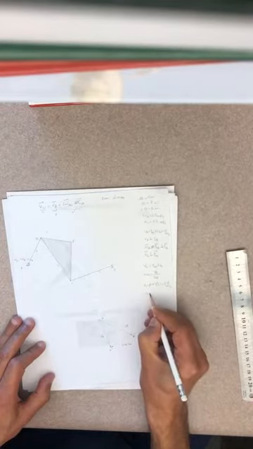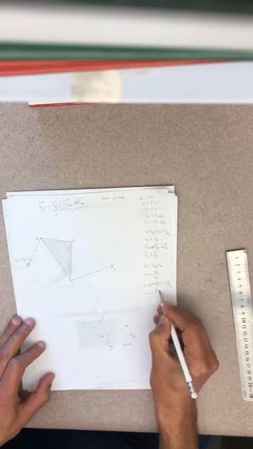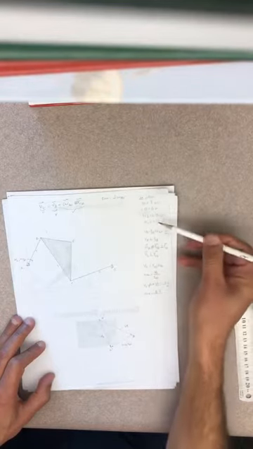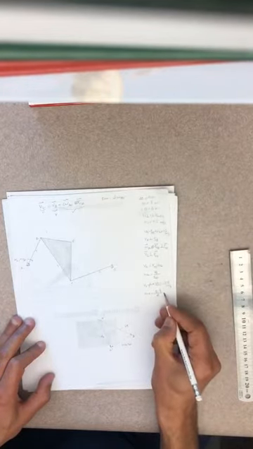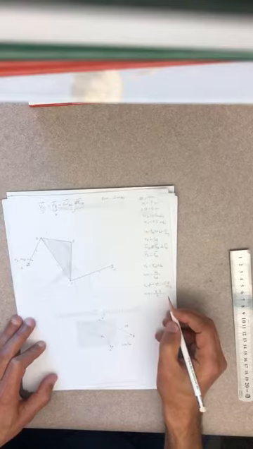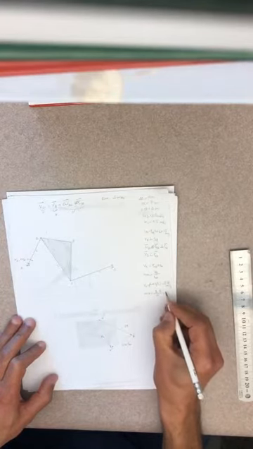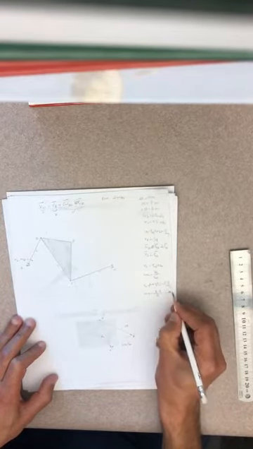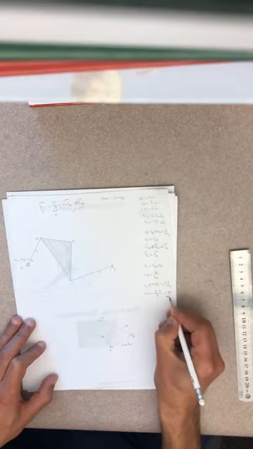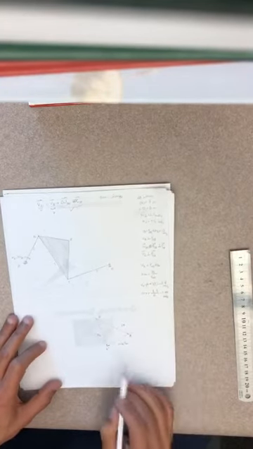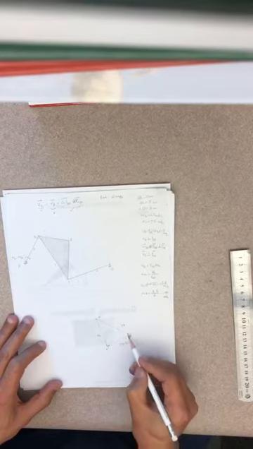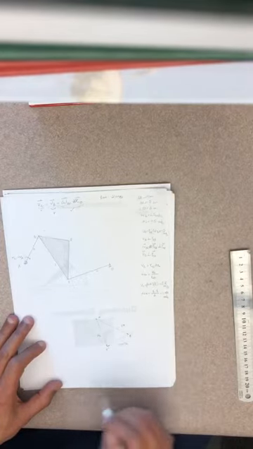Therefore, my omega 4 will be 8.8 divided by 6, which is going to be 1.47 radian per second. If I want to find omega BC, I'm going to have to measure this length and then divide it by RBC.